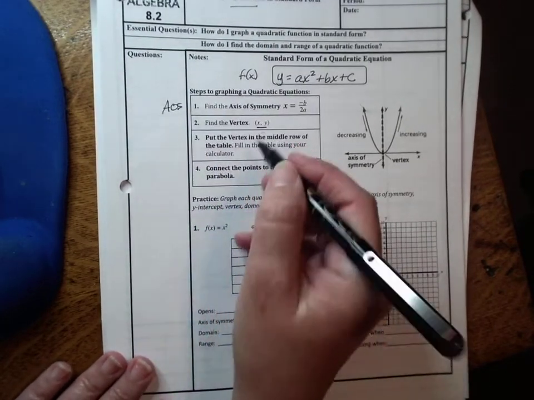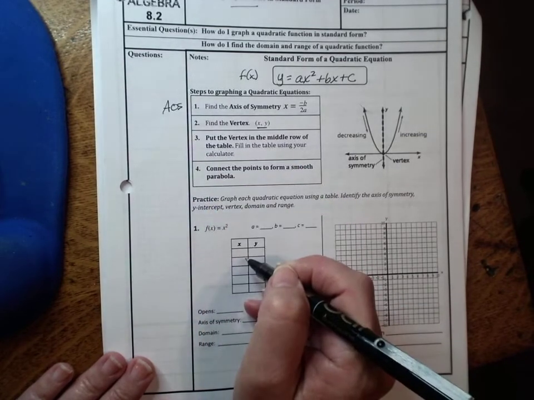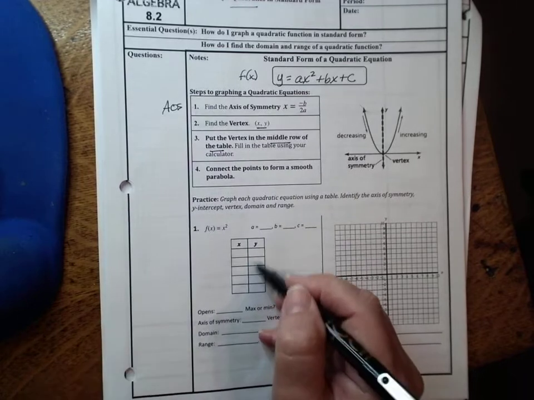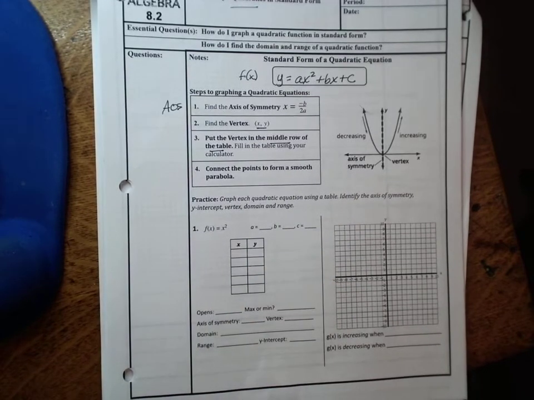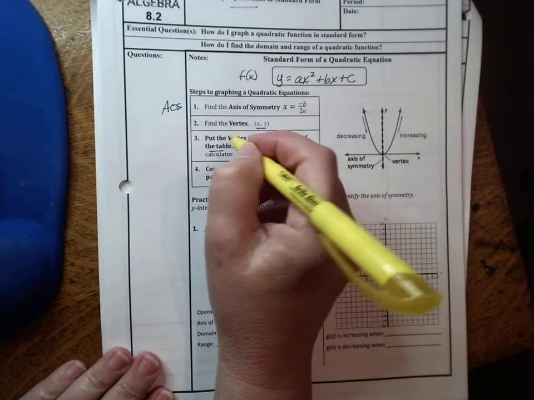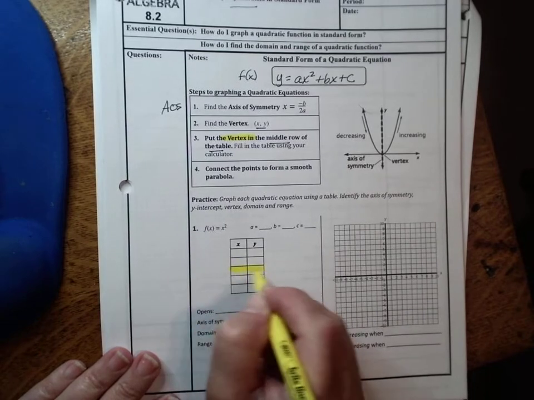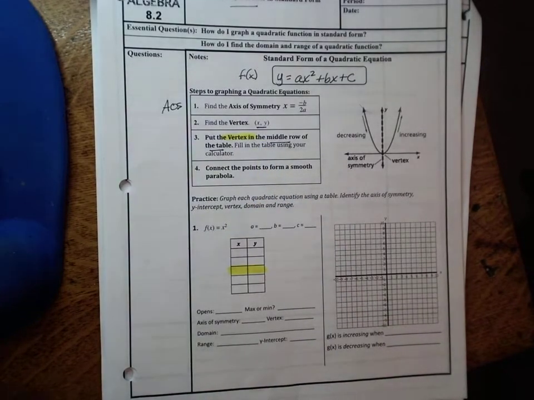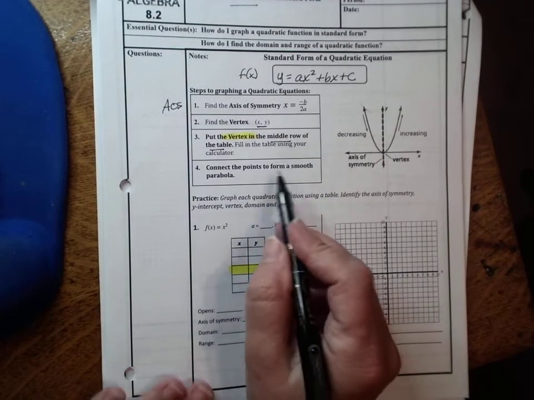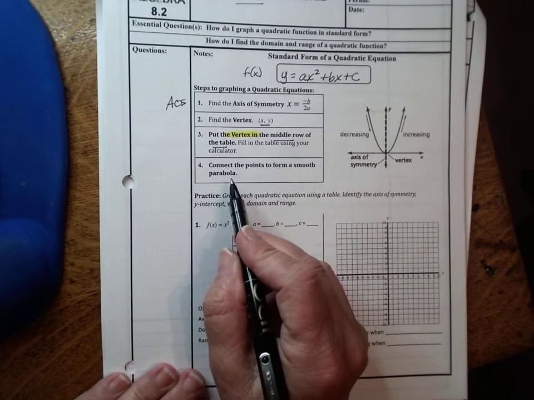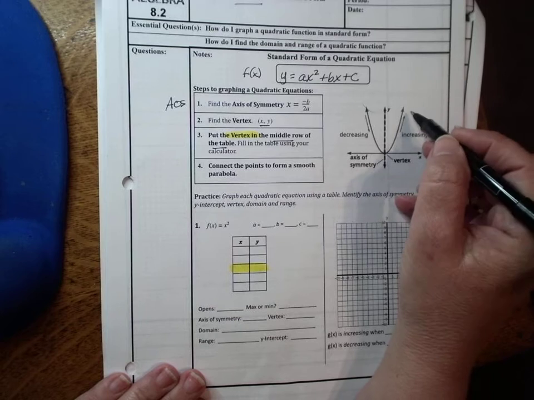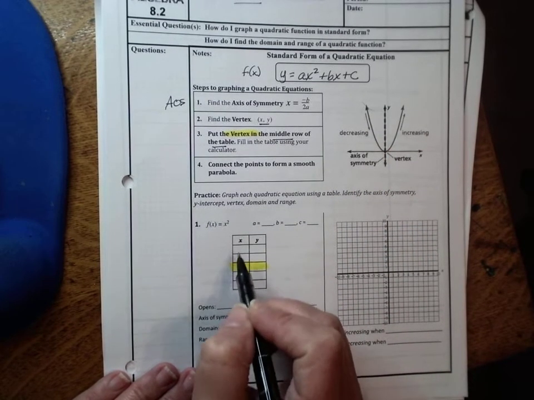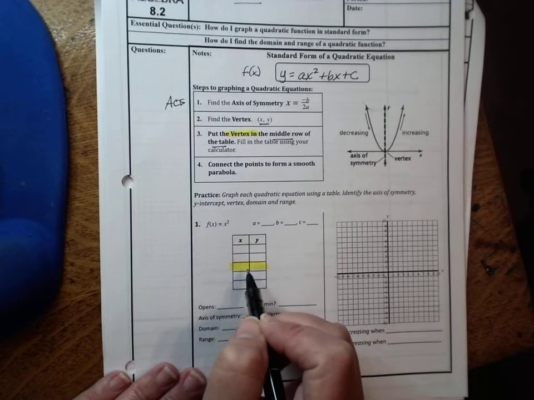So this is now going to be the table. I like to put the vertex in the middle row of the table. If there's 5 rows, then your vertex, we're going to put right here in the middle one. We are then going to connect the points to form a smooth parabola. So remember, a quadratic forms a parabola. And I'll show you how to pick other points besides your vertex.